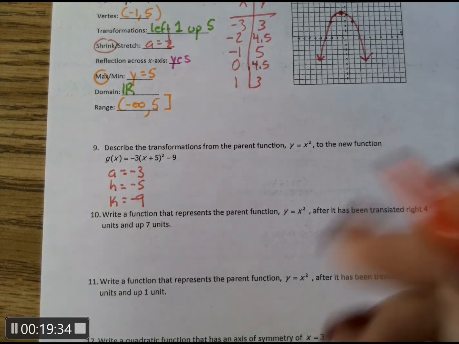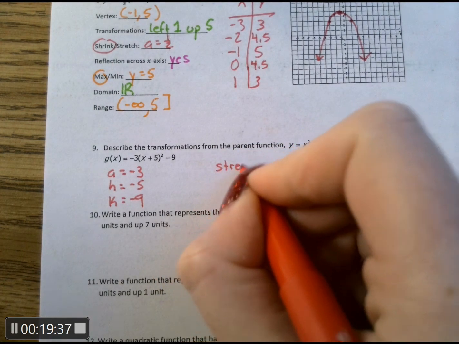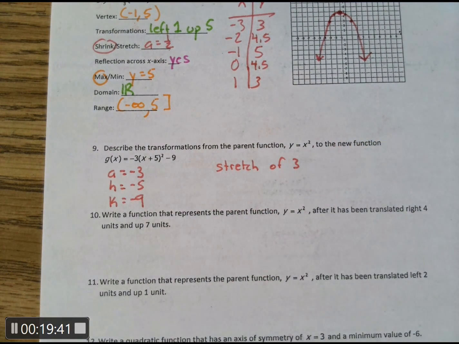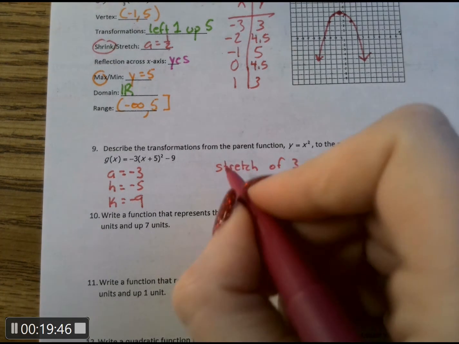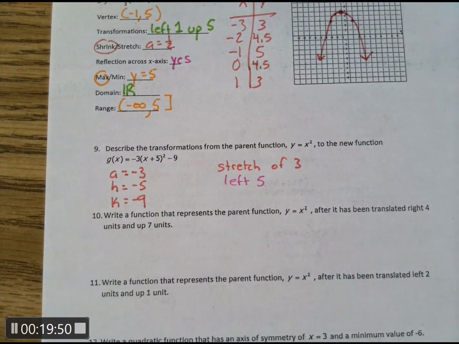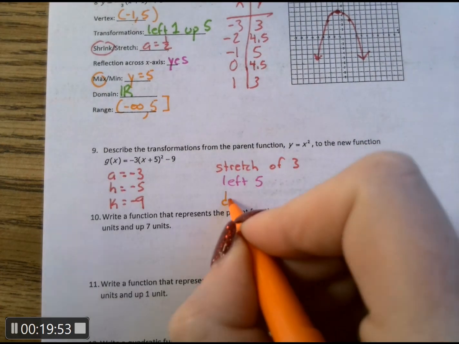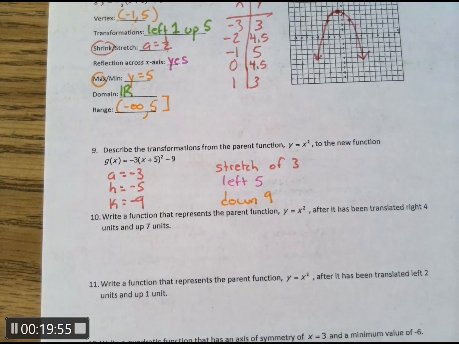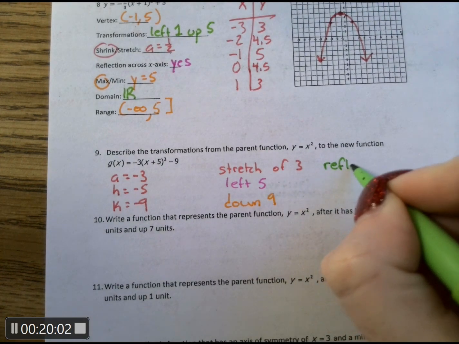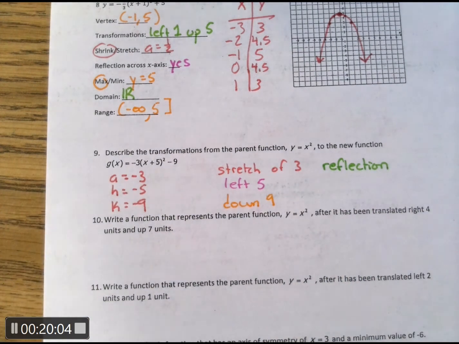So it wants that we have a stretch of 3 because of our A. We move to the left 5 because of our H, and down 9 because of our K. And then there's one more. We have reflection because our A is negative. Alrighty?